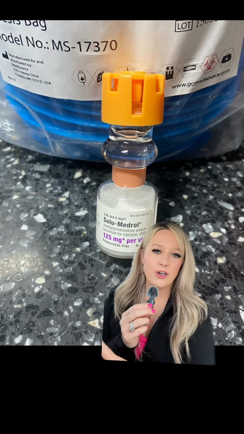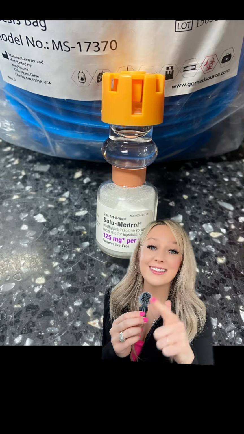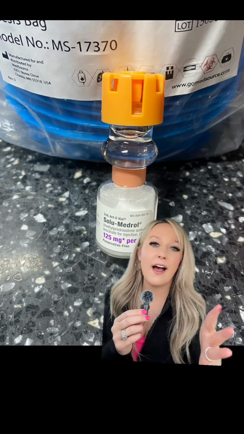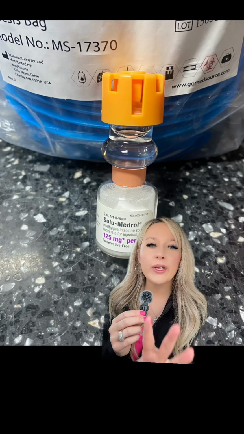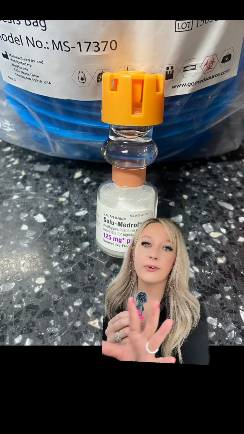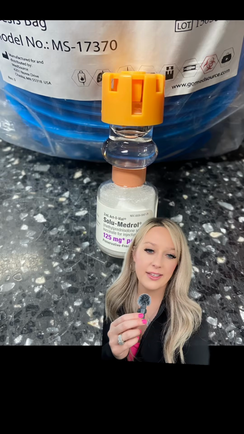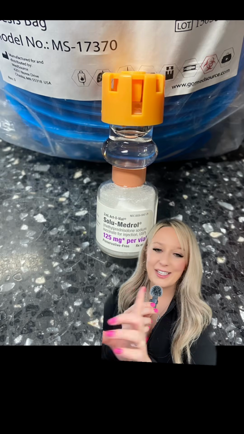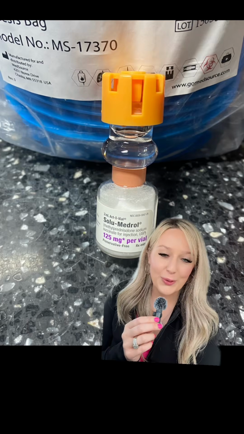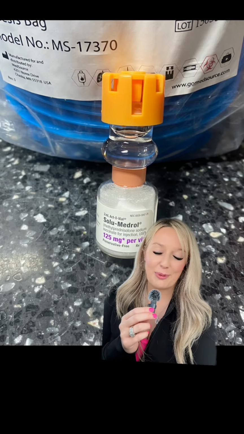Contraindications of Solumedrol can include premature infants, septic patients, patients that have fungal infections, really any patient population that is already severely immunocompromised. Before we get into the next one, I just want to make it known you have to follow your local protocol, stay within your scope of practice.